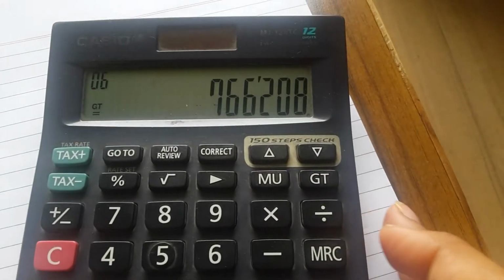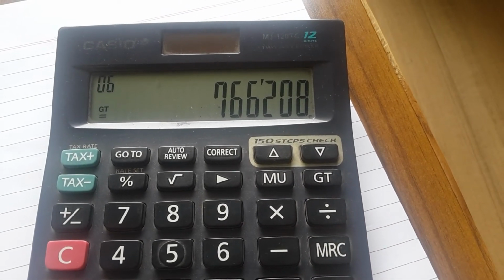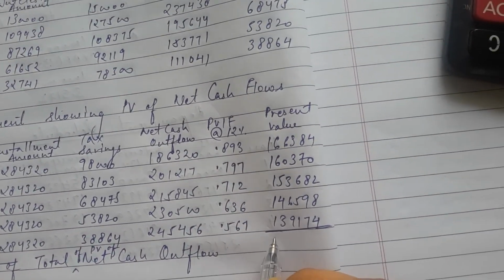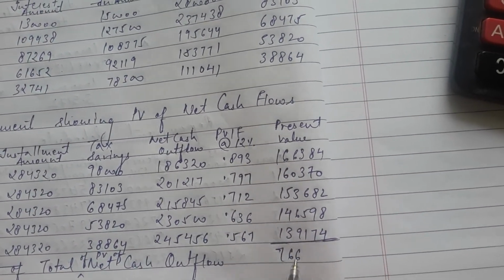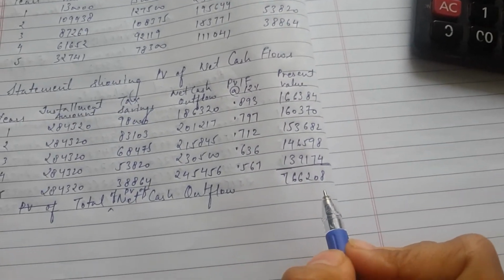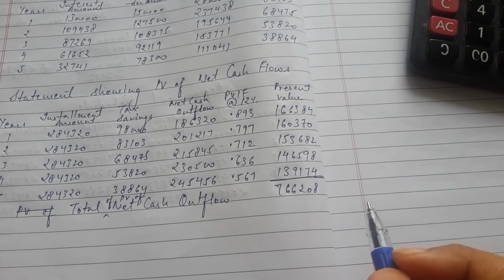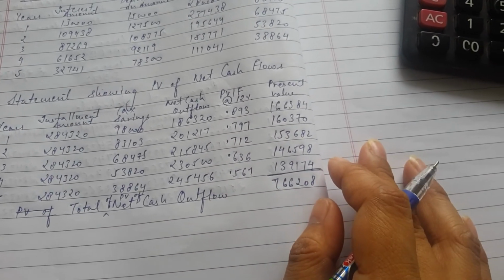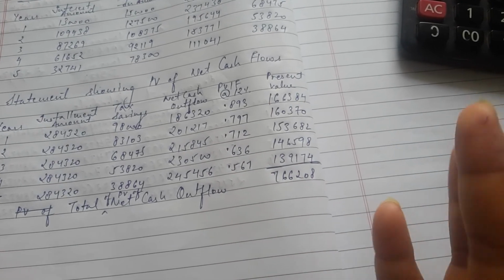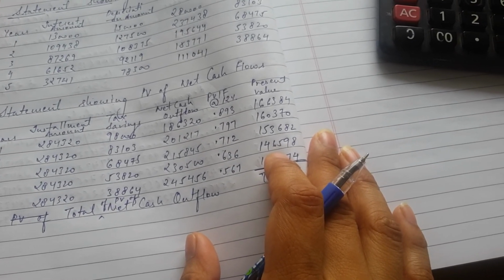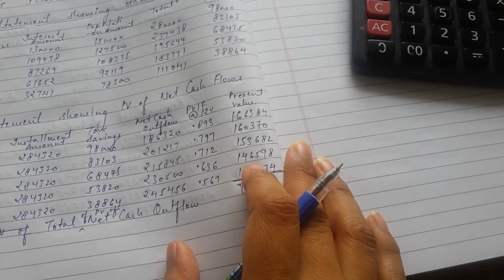The answer which came is 766,208. So this is the total of the PV of net cash outflow. This is the present value of the total cash outflow which will take place in the 5 years if we go for the buy option.